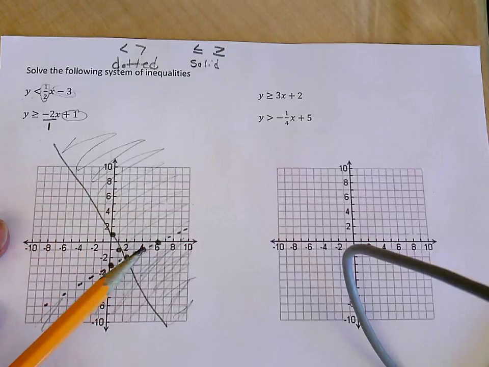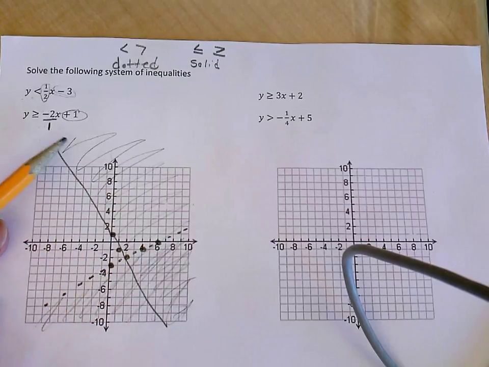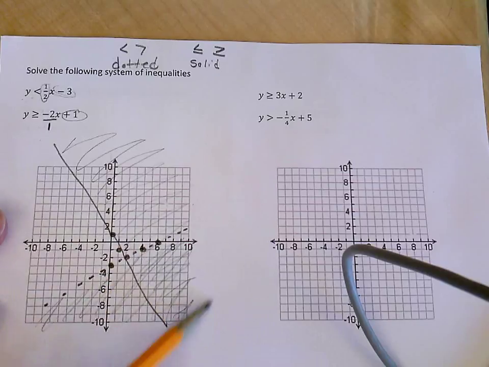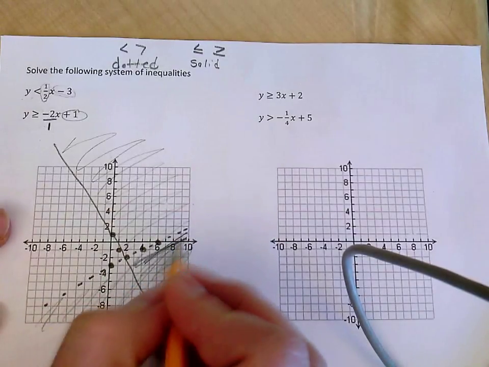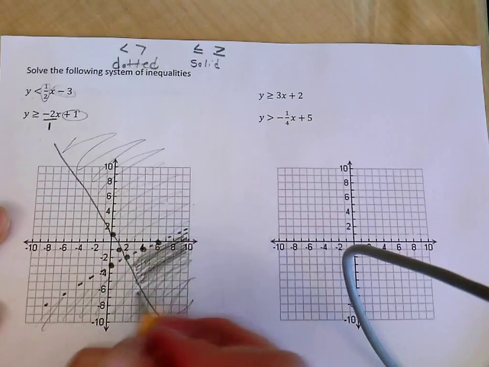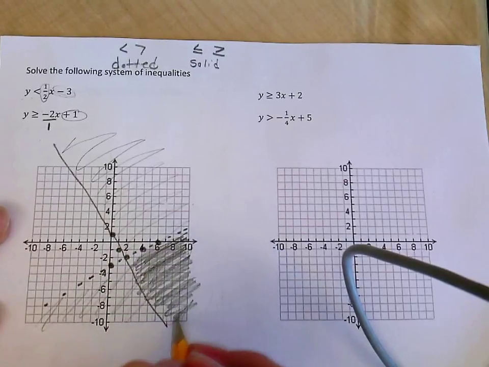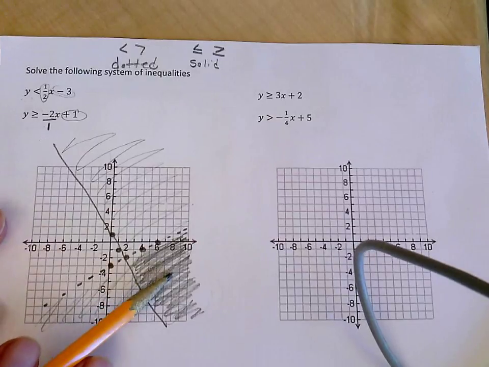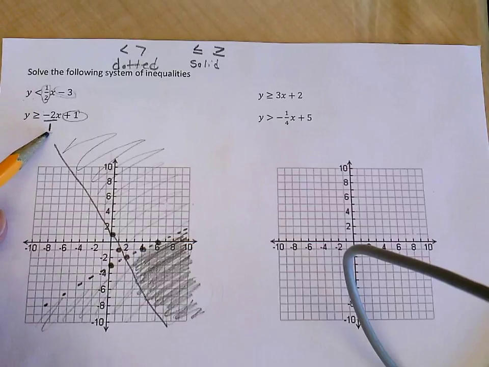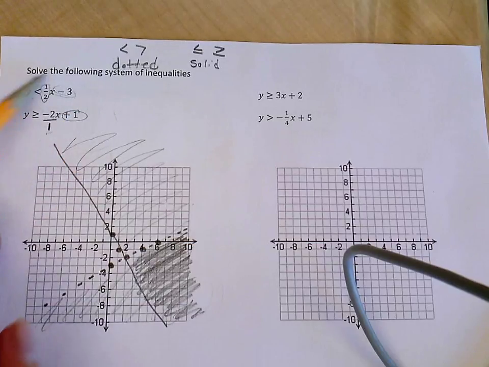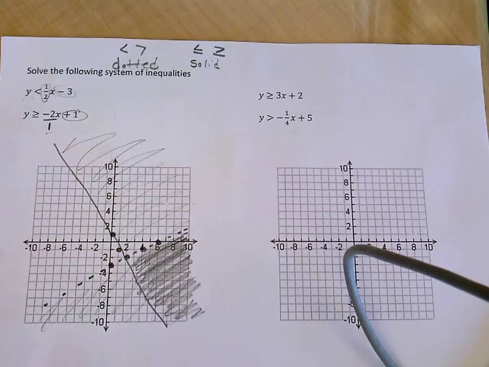Notice how I didn't stop at this dotted line. I continued to go throughout this entire line, because you have to do that. Once we've done that, we notice that we have a double shaded area. This little area right here was shaded this way and it was shaded this way. So I'm going to have to darken this area up, because this is what's known as my solution area. Meaning if I put any point from this area into either the first or second equation, it will make a true statement. Alright? So that's how you do it when they look like this.